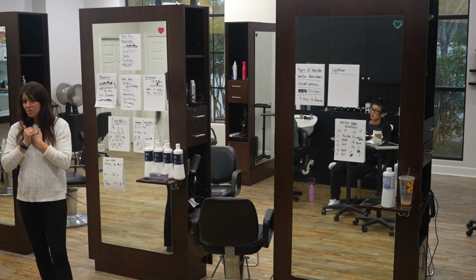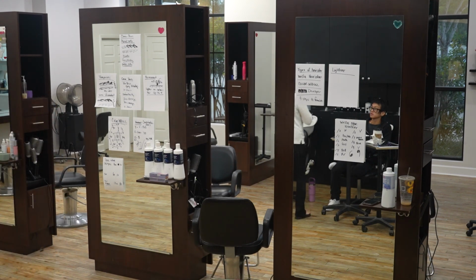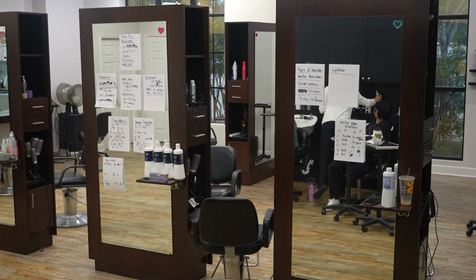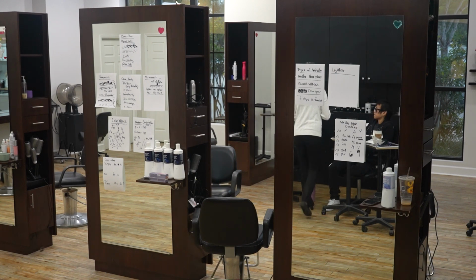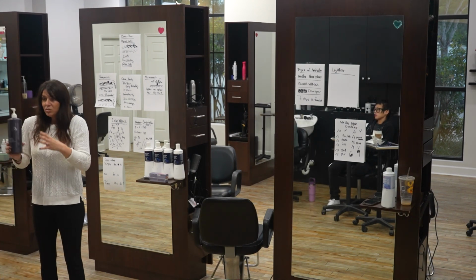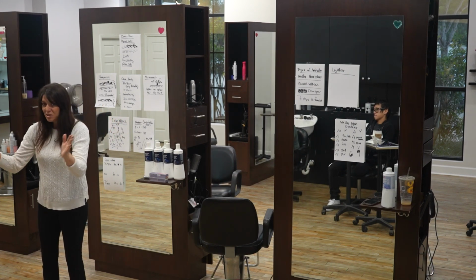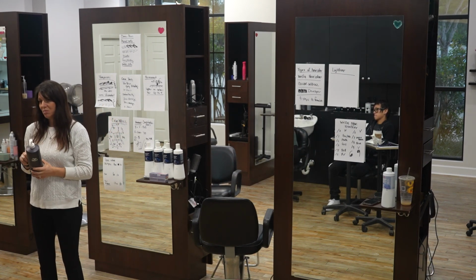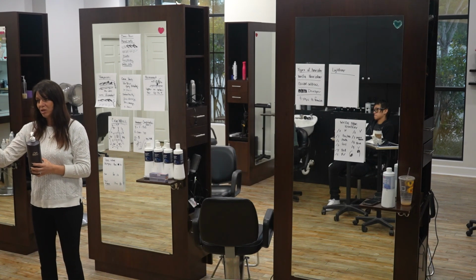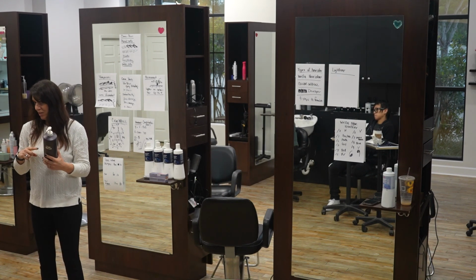One of the things that I'm adamant about is using a service after every color. Oh, this conditioner right here. What is this and what does it do? It brings that back down to pH. So if the ammonia lifts the pH and swells it, this brings it back down, closes the hair, and prevents fading. It puts the hair back where it should be so that it's in the right state. So this is going to help with fading issues.